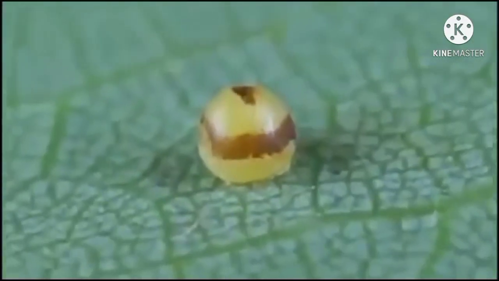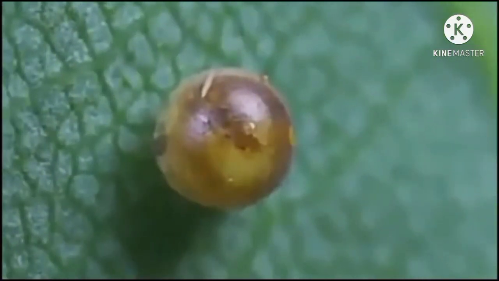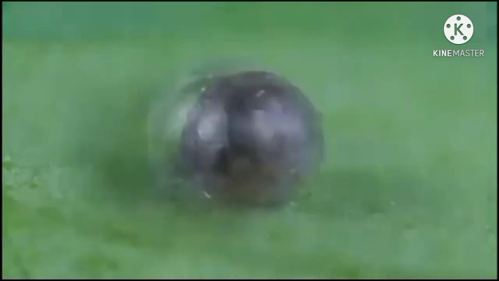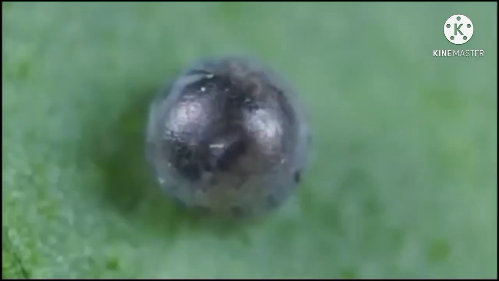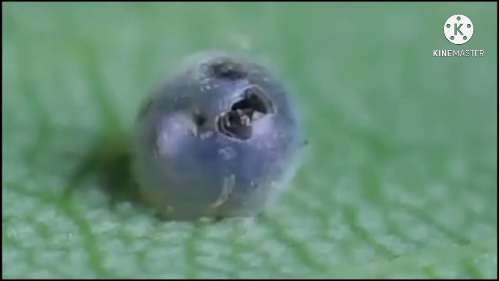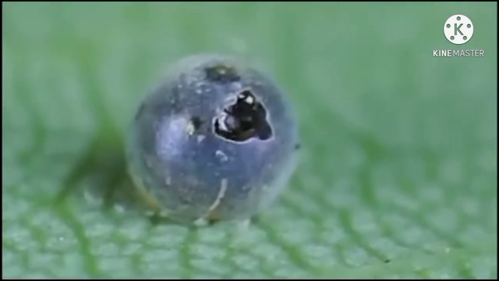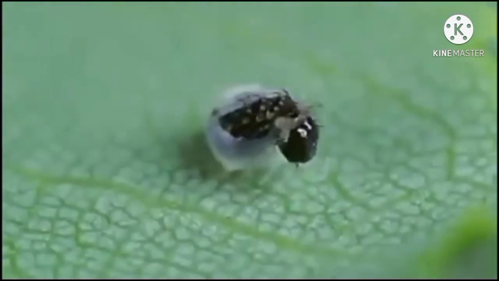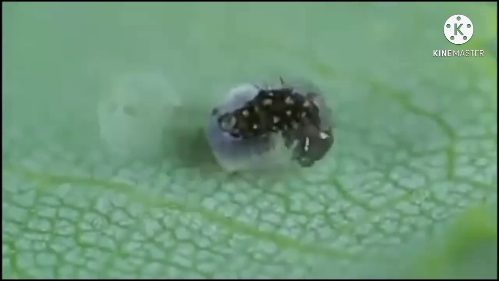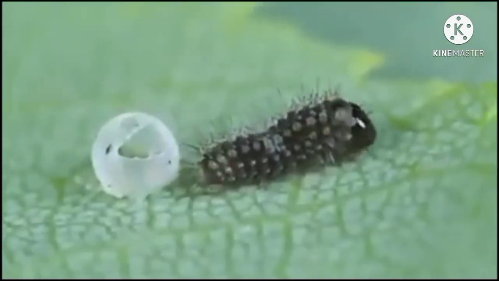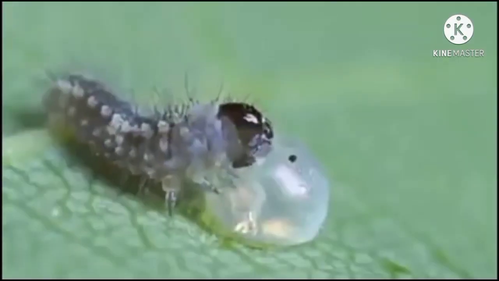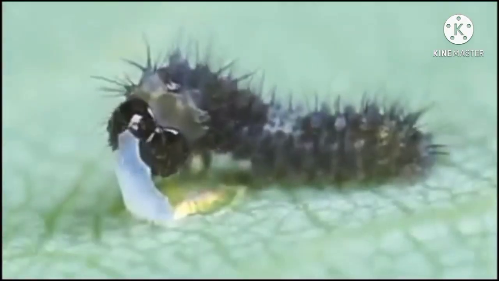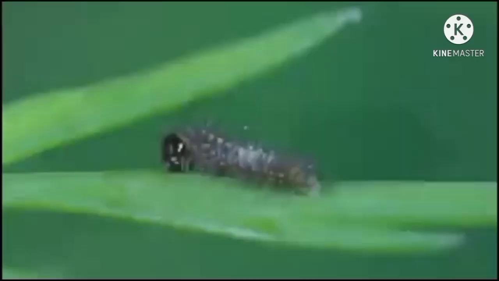This is an egg of a butterfly. So now when this egg gets hatched, the small worms come out. As you can see here, a small worm is trying to come out from the egg. After coming out from an egg, they eat the eggshell to get nourishment or nutrition.